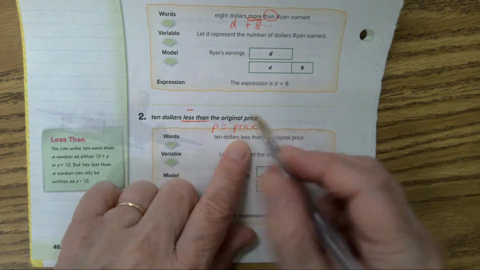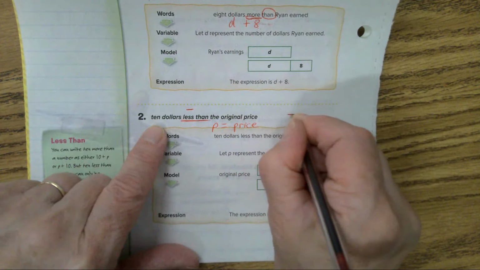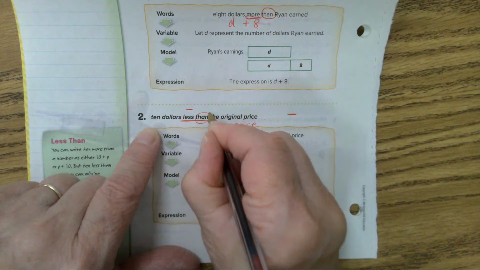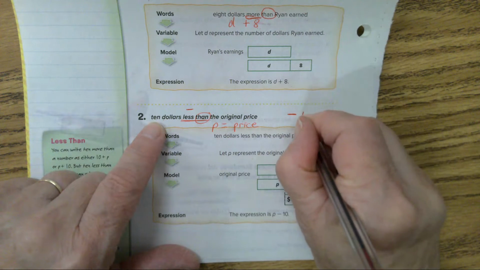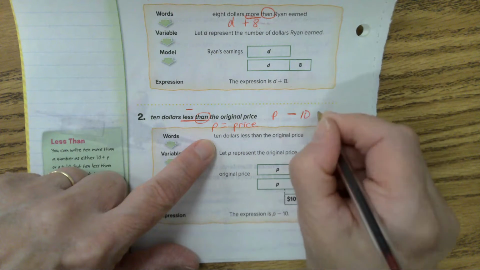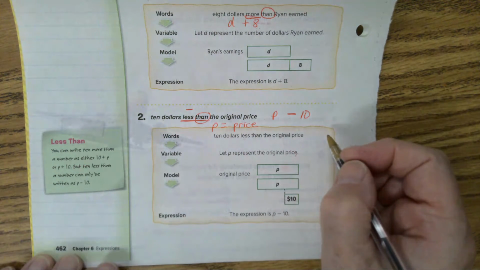Now, we're going to subtract, right? So I put my subtraction sign. $10. Since we have the word than, 10 is going to go behind the subtraction, and our original price goes in front. So it's P minus 10. Do you see how I wrote that?